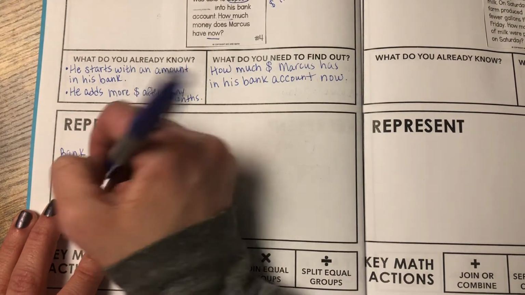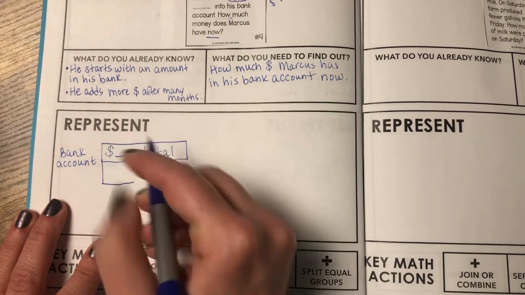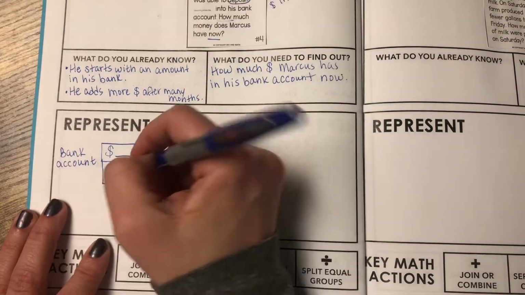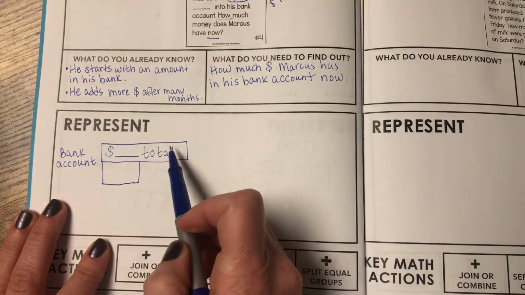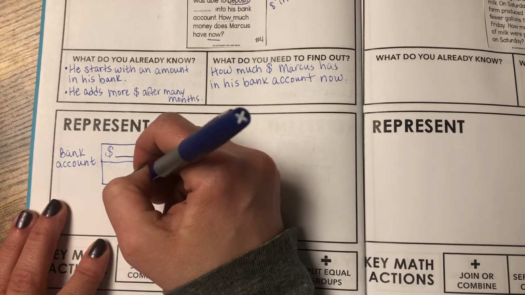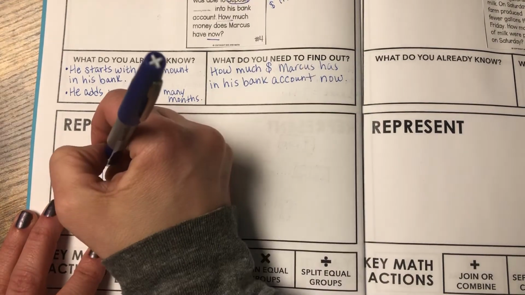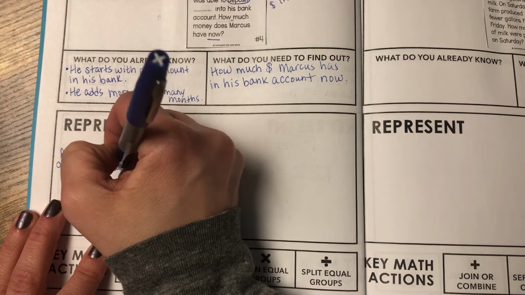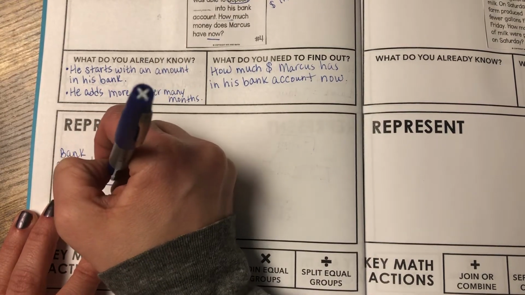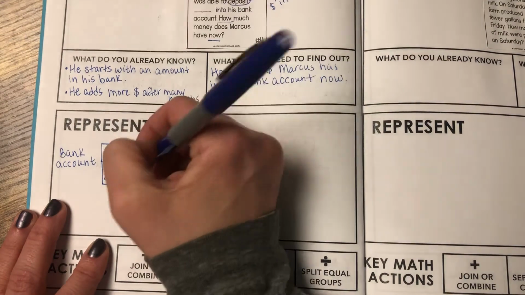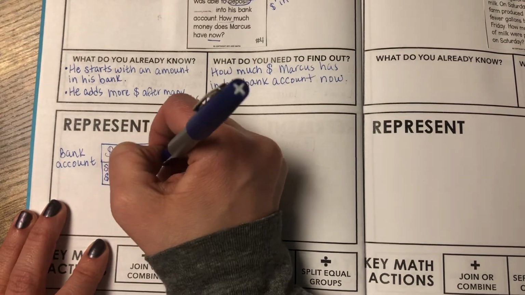We know there are two pieces of information that are going to lend themselves to us knowing this. So I'm going to make 2 boxes. And this is what he starts with. And this is what he deposits.